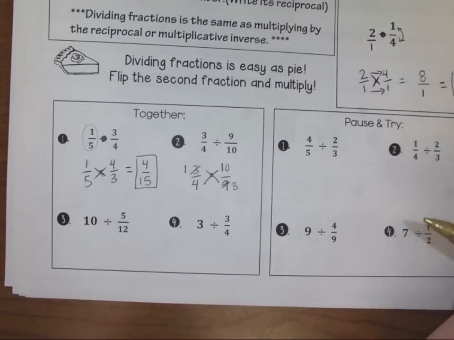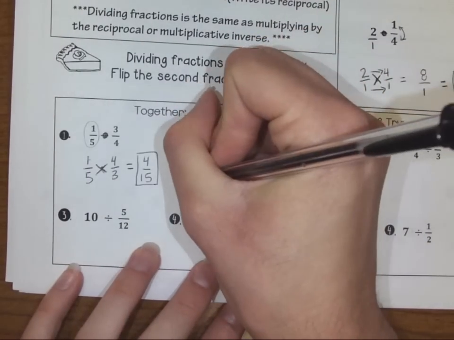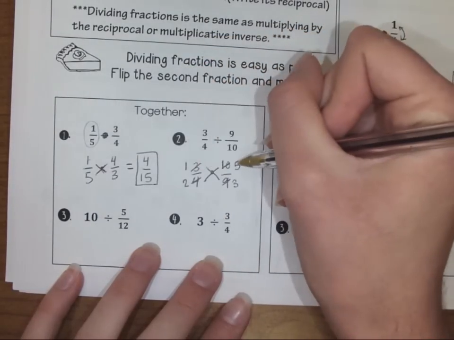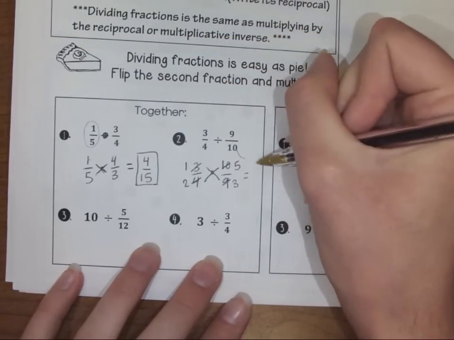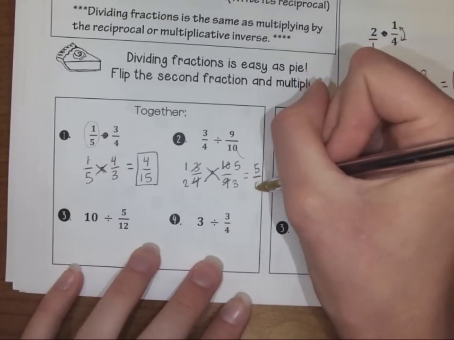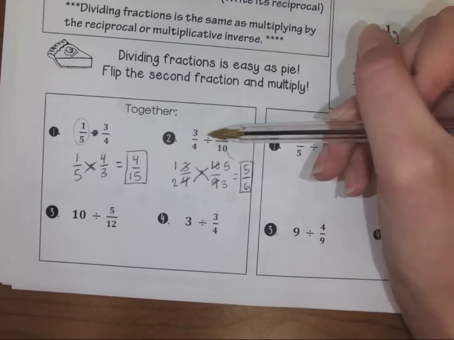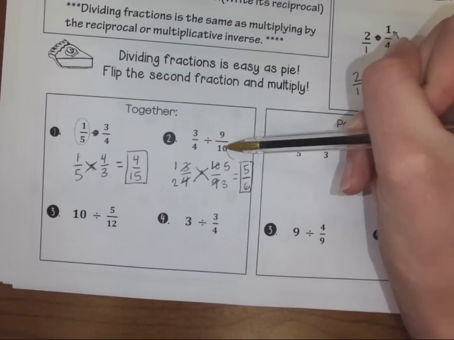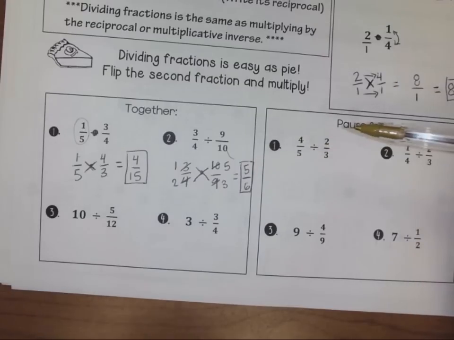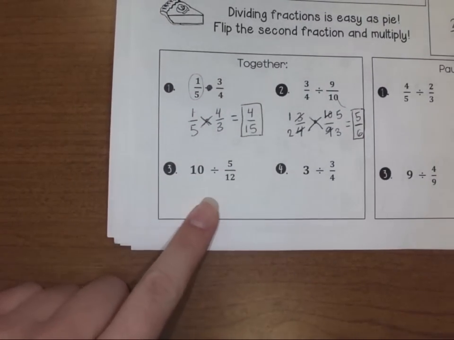4 and 10, they have a common factor of 2. I can see they're both even. If I divide 4 by 2, I'm left with a 2. If I divide 10 by 2, I'm left with a 5. So now I have a 1 times 5 on top, pow, gives me a 5. 2 times 3 on the bottom, pow, gives me a 6, and I'm left with 5/6. So that says that 3/4 divided by 9/10, when I flip and do all of that, that quotient is 5/6. Okay, 2 more. Hopefully this is making sense.